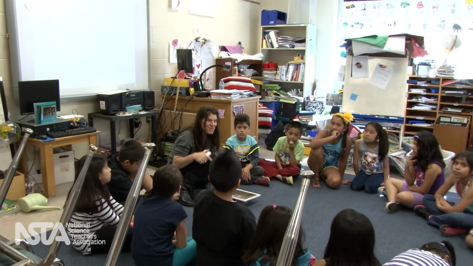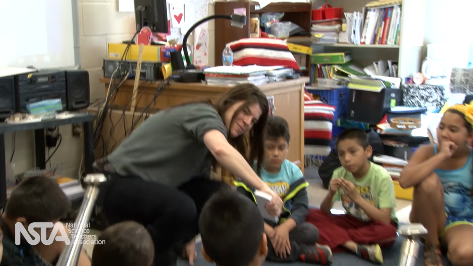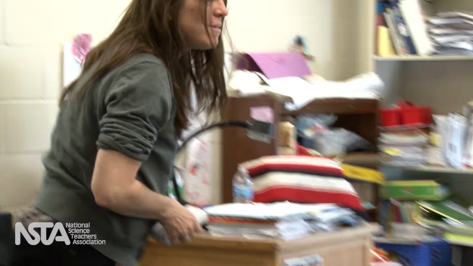Curriculum author Emily Miller team teaches with our classroom teacher Melina to implement the shifts required so as to align with the NGSS. We agree, right?